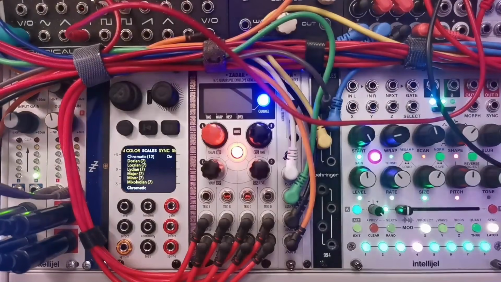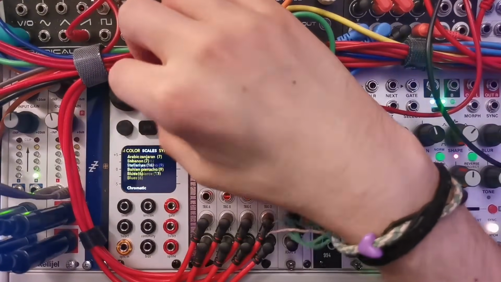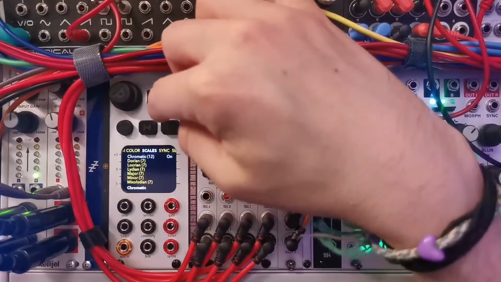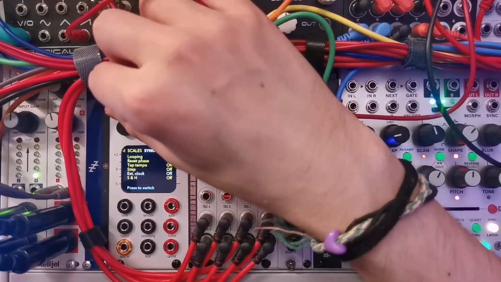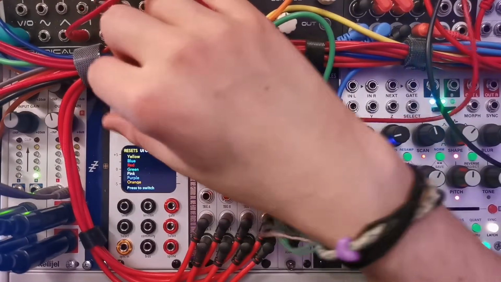There's also scales. I think you can also flash load more scales onto this module. Here's the UI color.